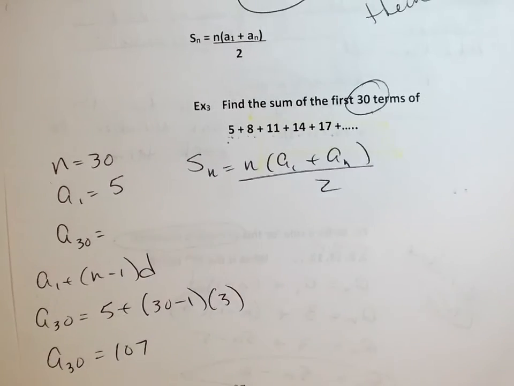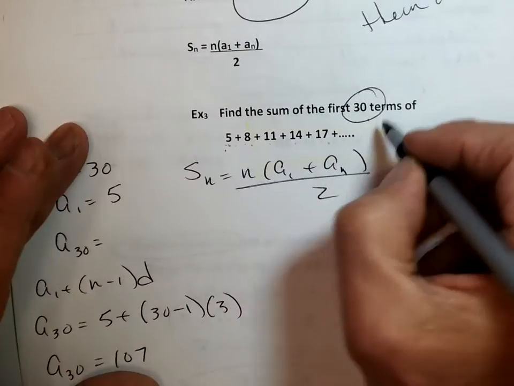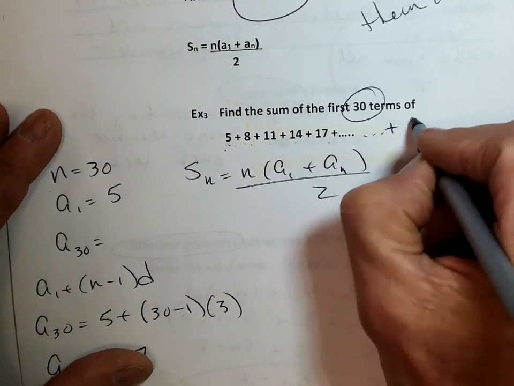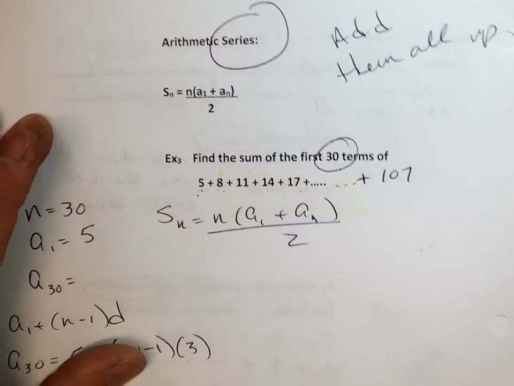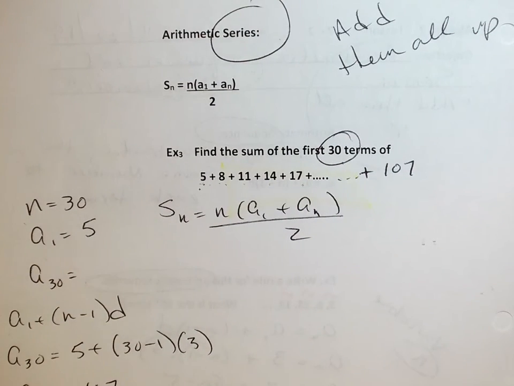So the last term would be 107. So this thing goes dot, dot, dot, dot, dot, plus 107. I'm just going to add that up there, okay? So I know that this thing goes a whole bunch of terms, plus 107.